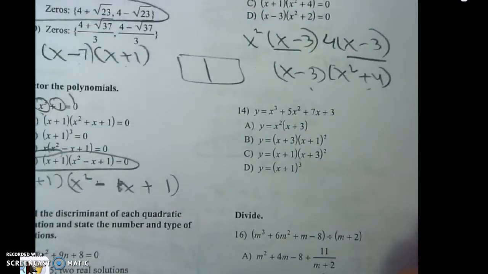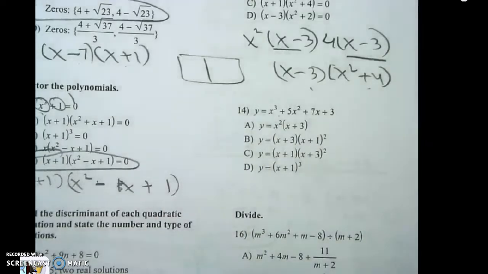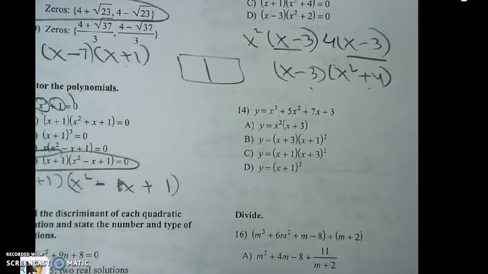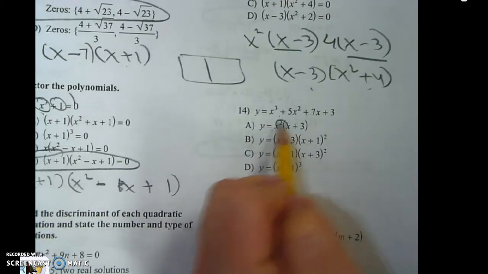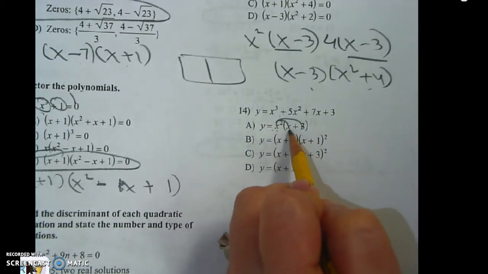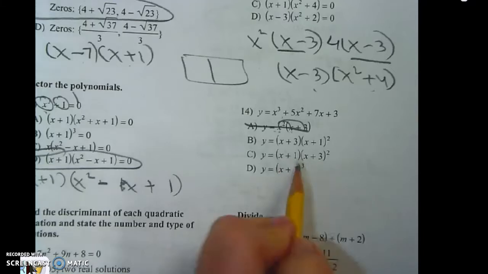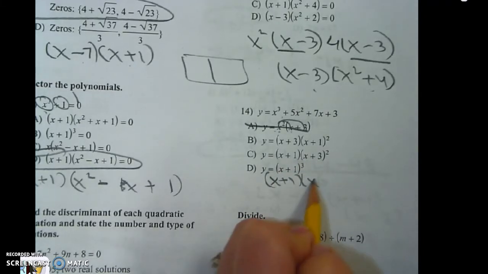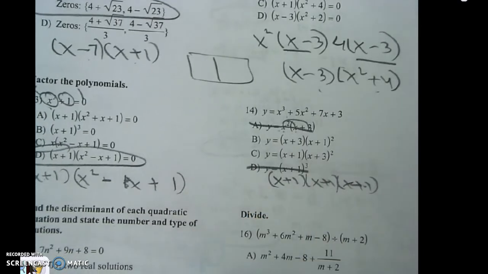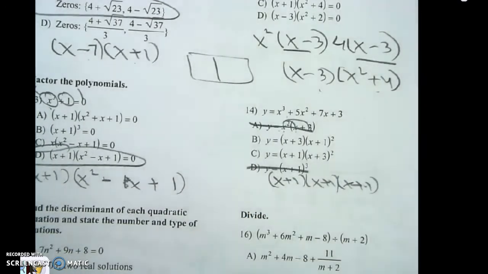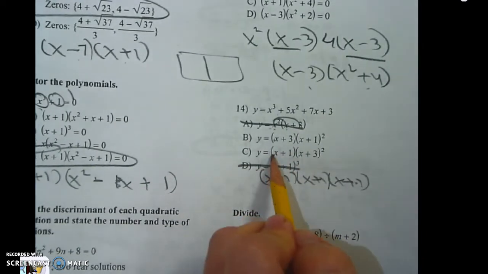Okay. This one, I try to do it as factor by grouping, but I can't do it as factor by grouping. So one option is that I would have to do the PQ, but honestly, that just sounds annoying. So what I'm going to do is I'm going to cheat a little bit, and I'm going to see if I can figure it out. So if I did this and I multiplied it, I'd end up with x cubed plus 3x squared. That doesn't match. If I did x plus 1, x plus 1, x plus 1, 1 times 1 times 1 is never going to give me 3, so that doesn't work. Okay? So I know it's either going to be B or C.